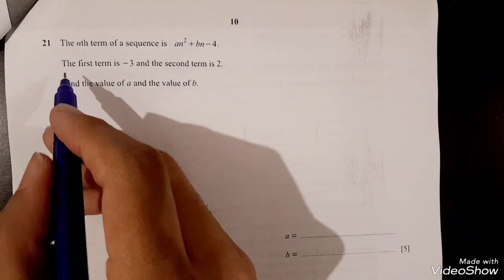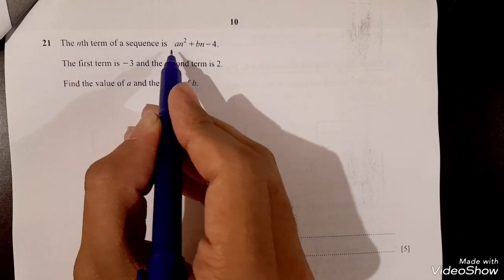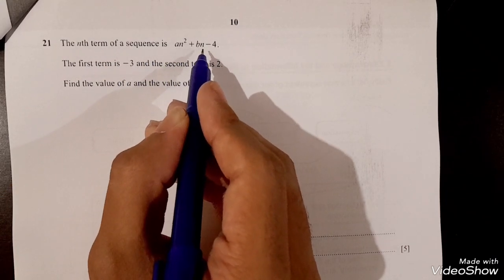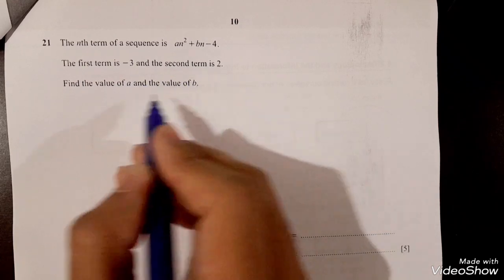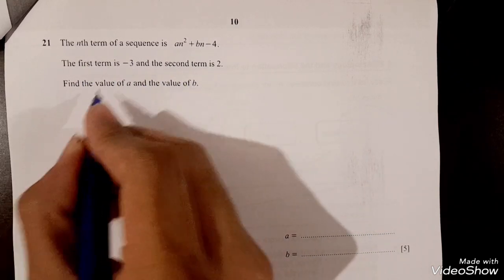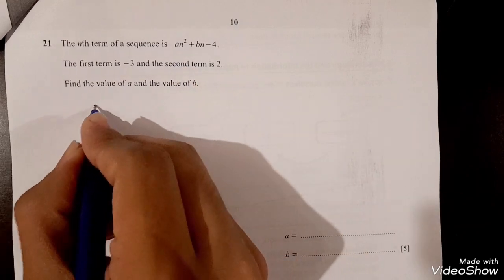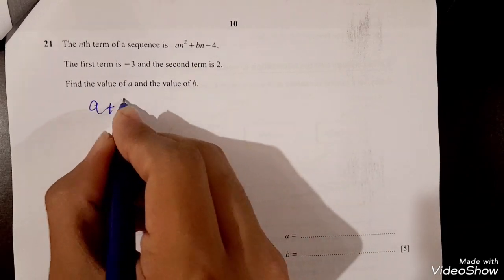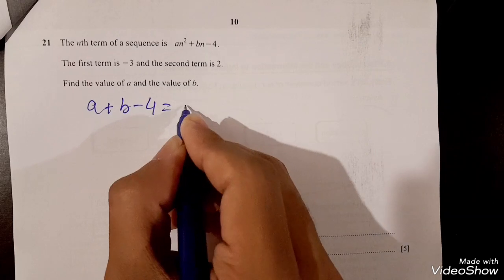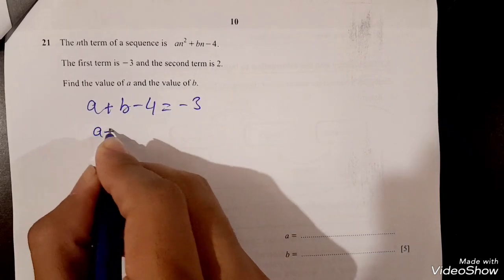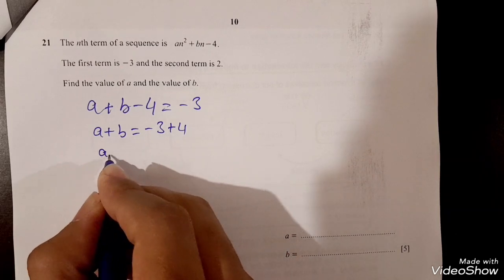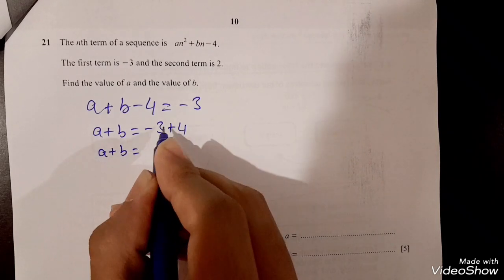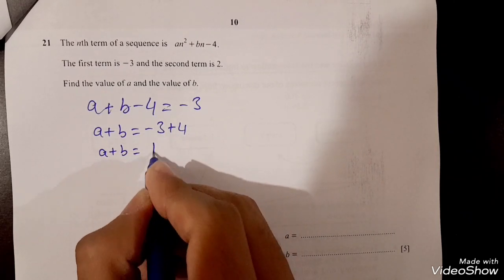Question 21 states the nth term of a sequence is an squared plus bn minus 4. The first term is minus 3 and the second term is 2. So first we will use the first term. So an squared will be a, plus bn will be b, minus 4 is equal to minus 3. So a plus b is equal to minus 3 plus 4, which will be 1.